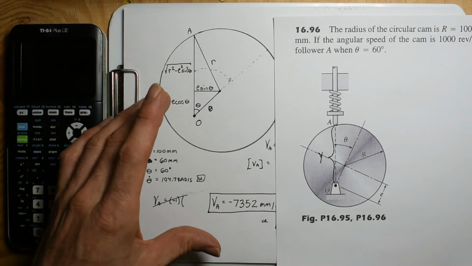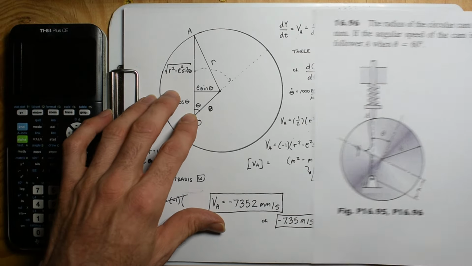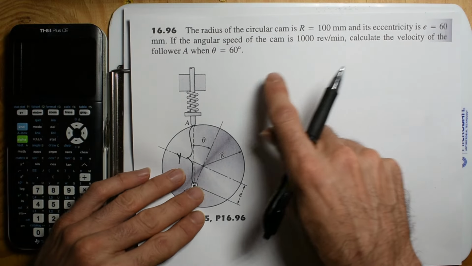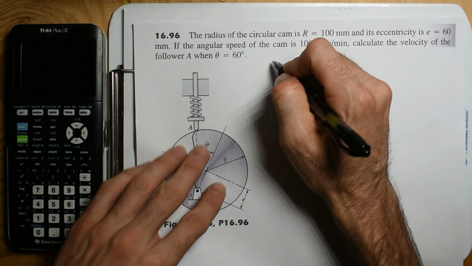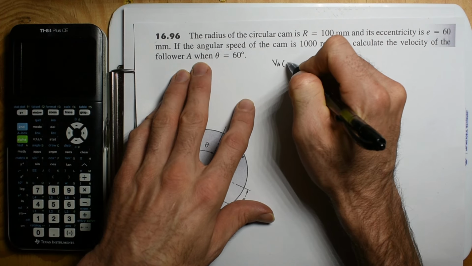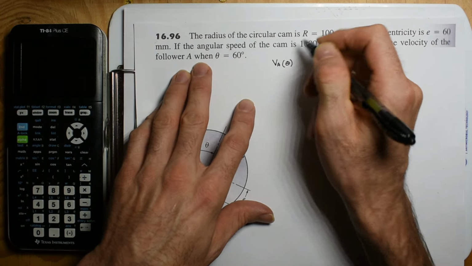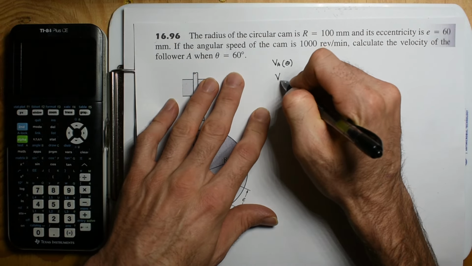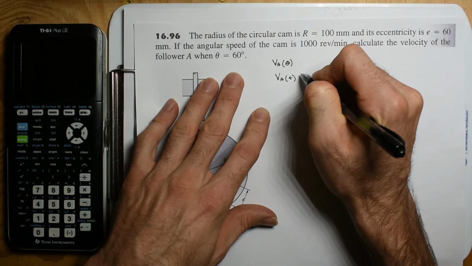Okay, the main strategy: what is the strategy? Well, it says calculate the velocity of the follower. Sometimes it says, hey, calculate the velocity of the follower A as a function of theta. So then it kind of helps you and spells it out. We're not trying to find the velocity as a function of time.